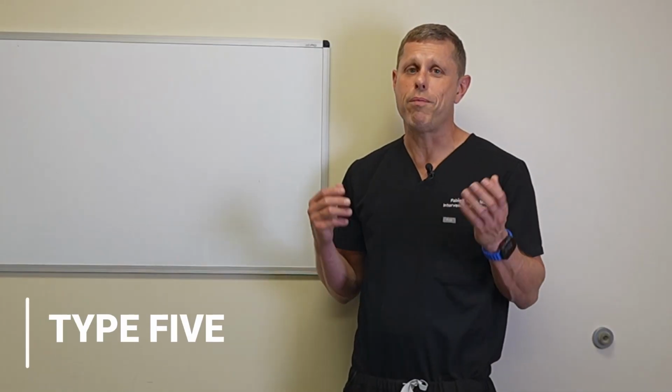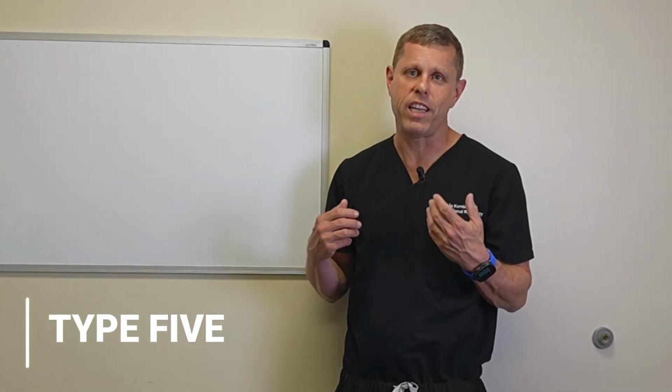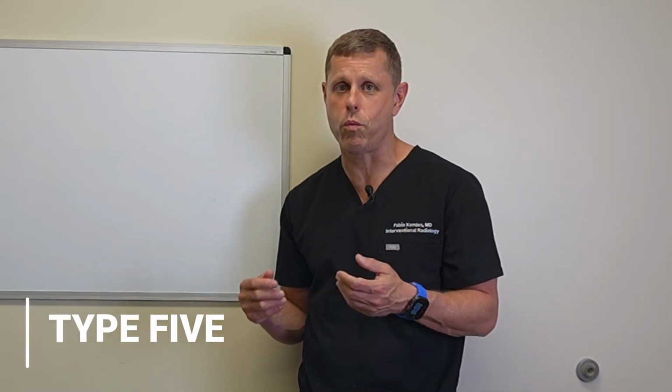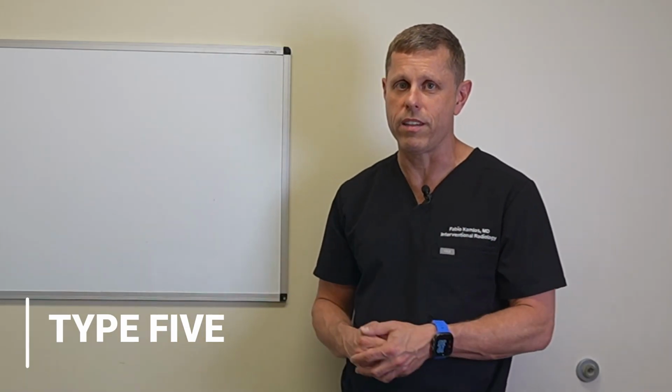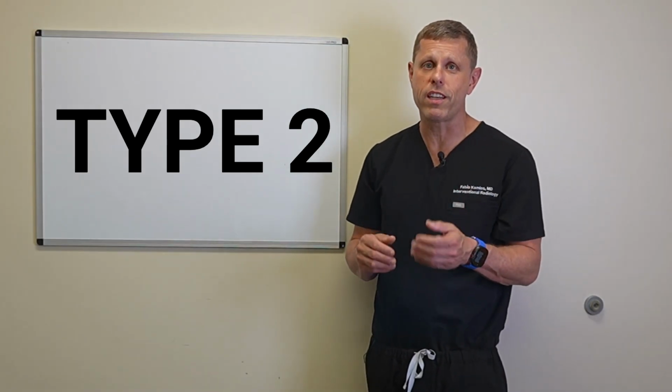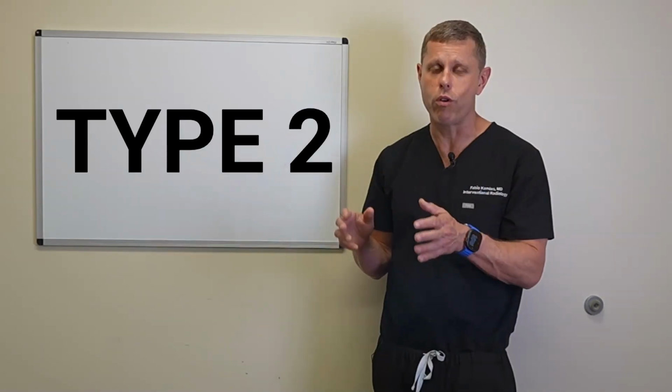And finally, a type 5 endoleak is not really an endoleak, but it's called endotension. It's when we essentially don't find an endoleak, but the sac is still growing and not shrinking. And that one is tough to treat because we don't know why it happens. But on the other hand, they are not very serious because even if they rupture, if there's no blood, it's not going to bleed. Like I mentioned before, the type 2 endoleak is the most common, and that's what we're going to focus on from now on.